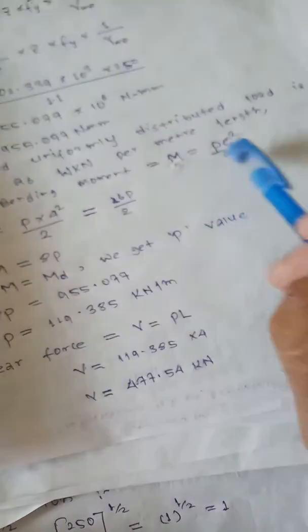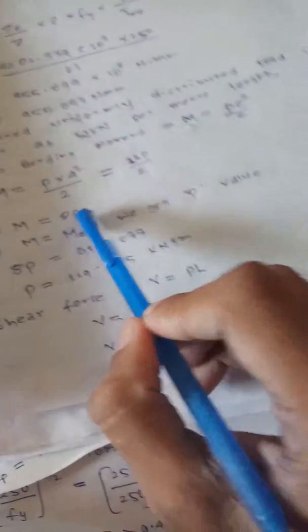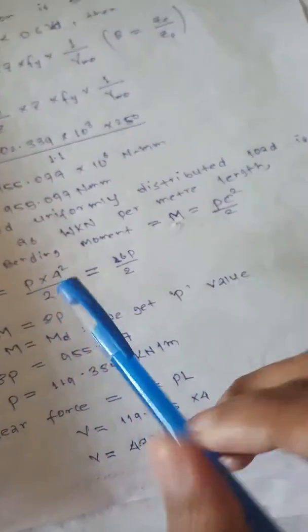Then 4 square is equal to 16 by 2, so M is equal to 8P, into 2, which is 16.